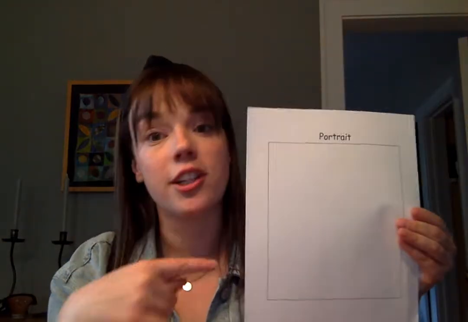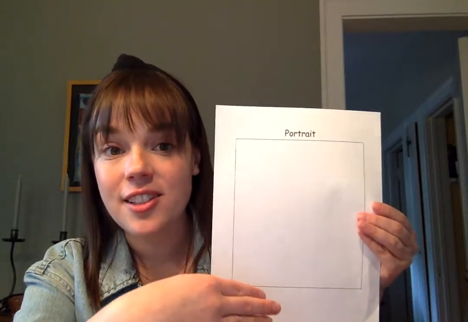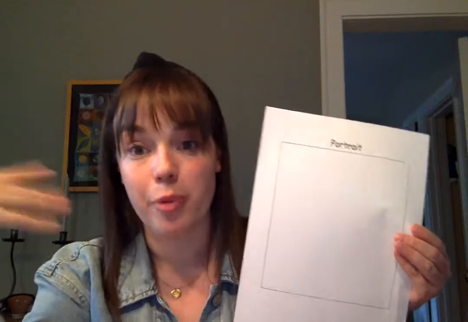Then you get a chance to create a portrait where you're actually going to draw a picture of your Cinderella character. And this is just another chance to add some more details about your Cinderella character that will help you when you're brainstorming the draft of this writing.